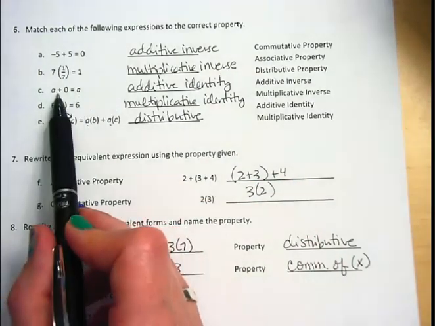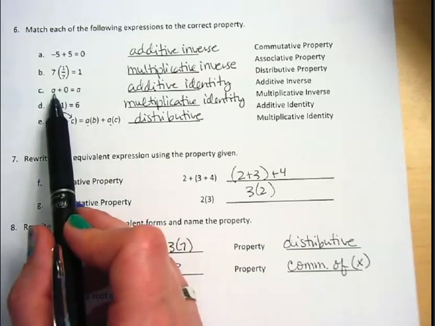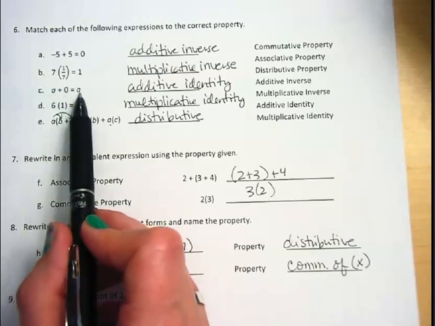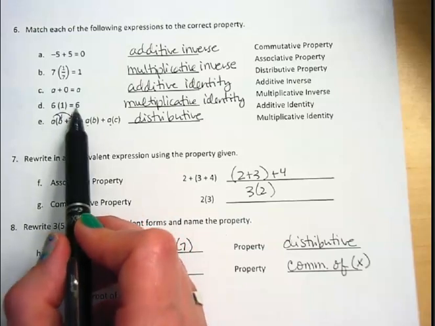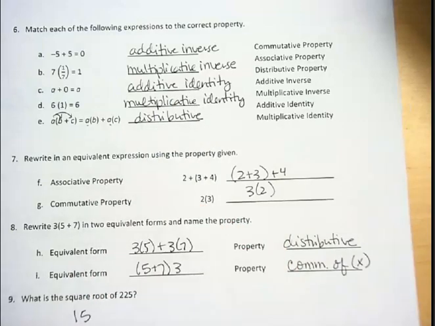These two are identities because you're ending up with the exact identical thing that you started with. So adding 0 gives you the same thing you started with. Multiplying by 1 gives you the same thing that you started with. So that's multiplicative identity and additive identity.